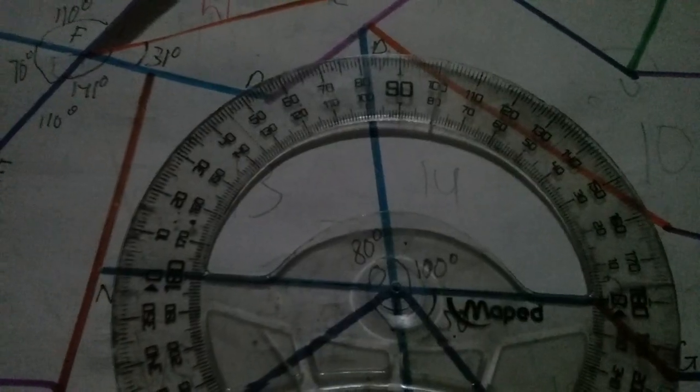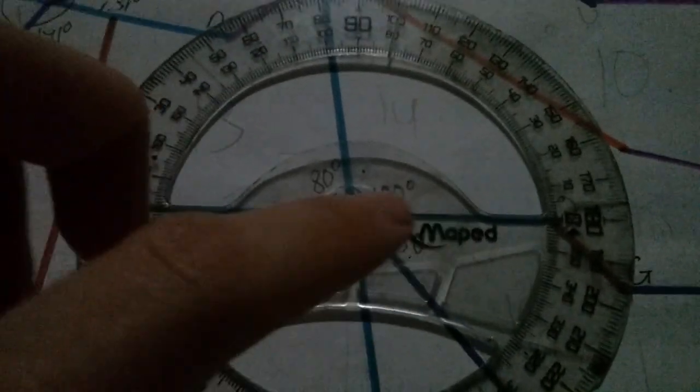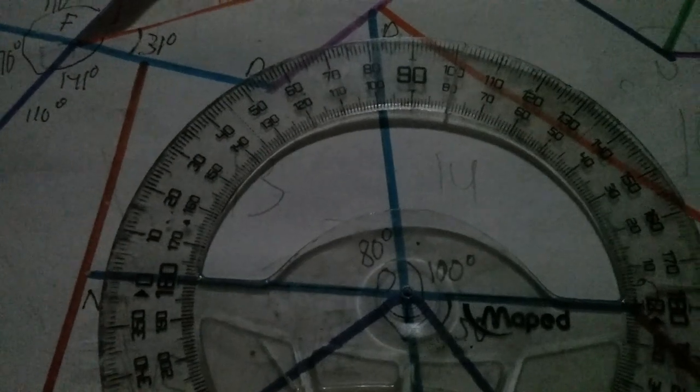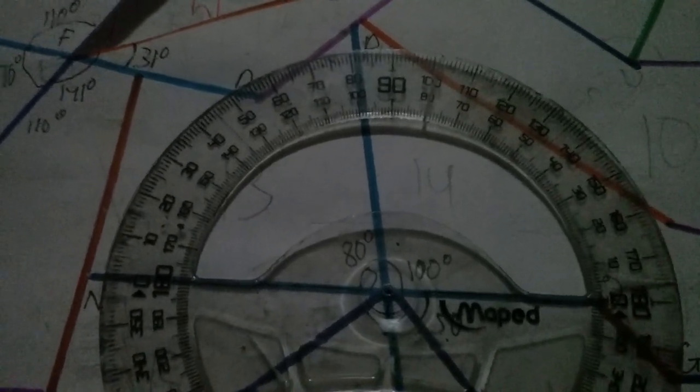So with the use of your protractor, look. Remember, this is our baseline? So this angle NOP should measure 80 degrees, as you can see here on my protractor.